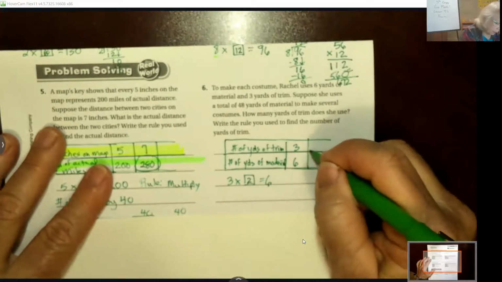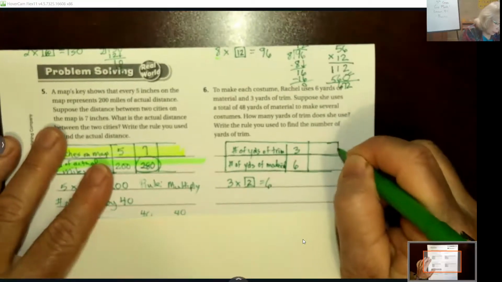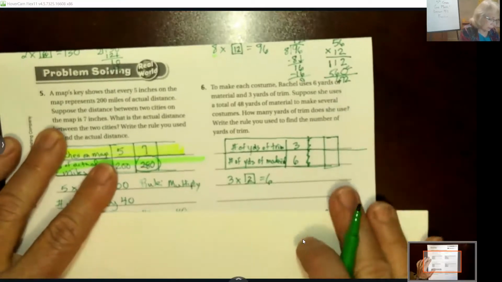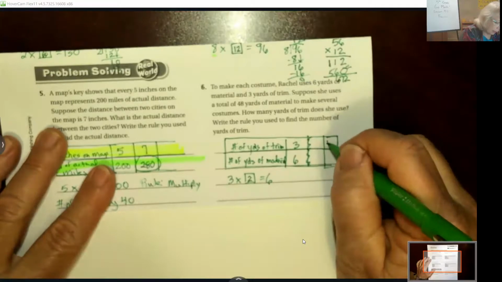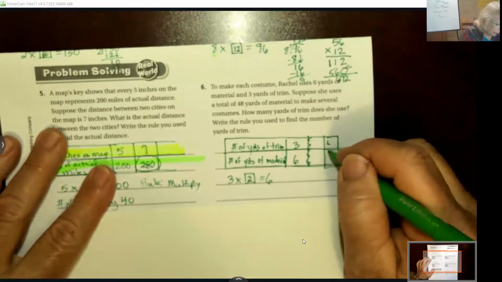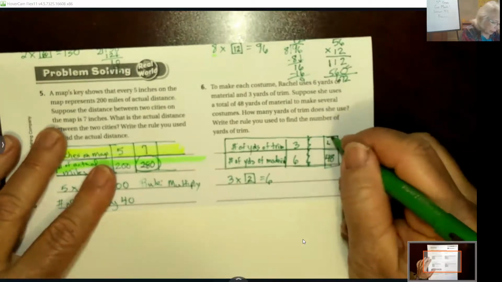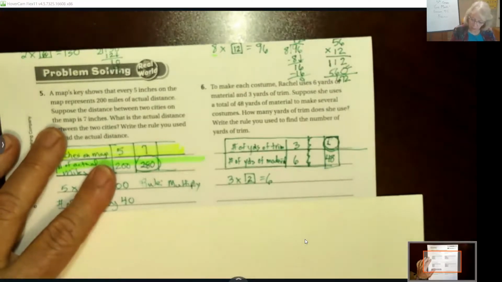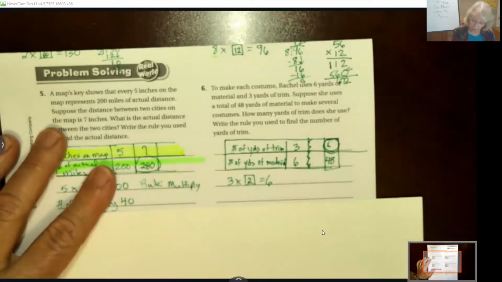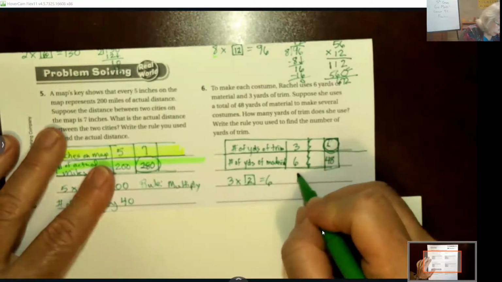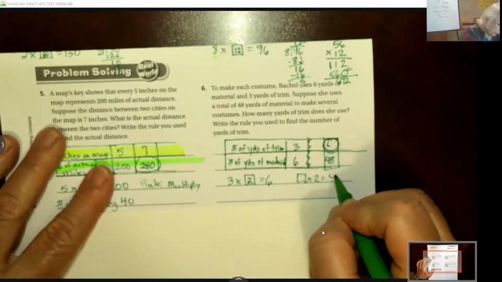But now we're going to go a long ways down this chart. We're not going to fill in all the different ones. We just know there's lots of numbers that go ahead, but we could have a 48 yards of material. So we're down here, and they want to know how many yards of trim did I use? Okay, so I had to multiply some number by 2 to get to 48.